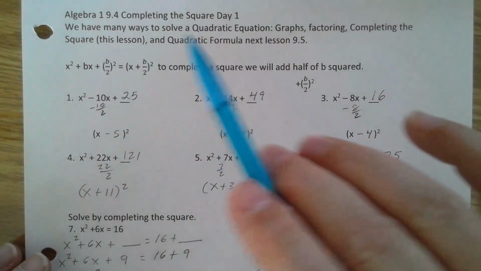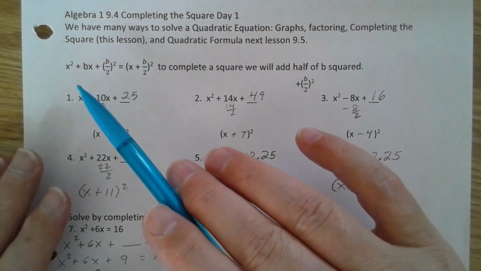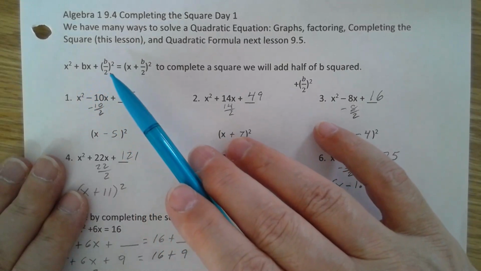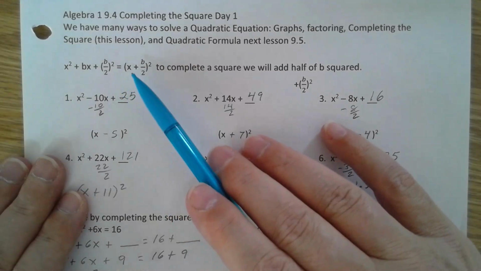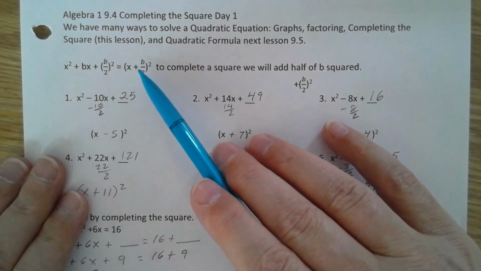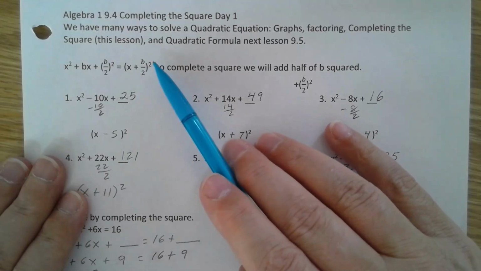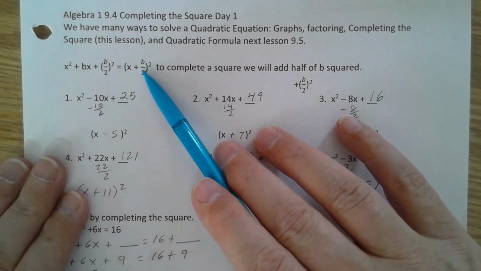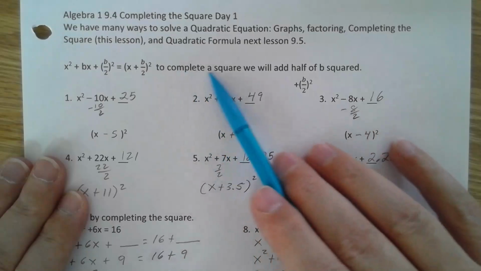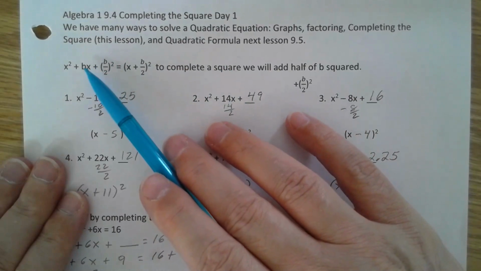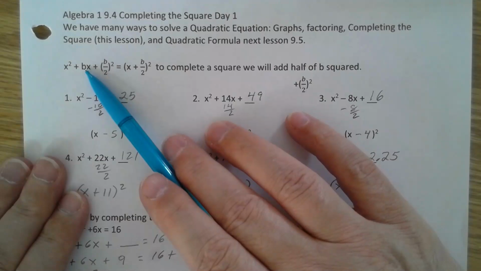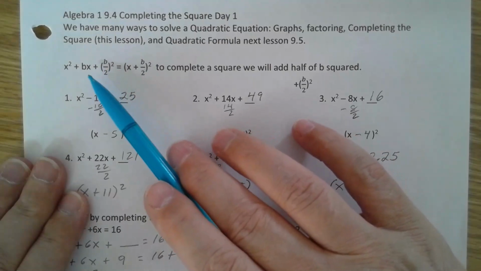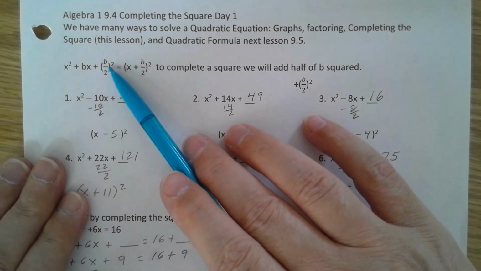So in our standard form of a quadratic, we have x squared plus bx plus c is equal to, and then it's x plus this squared when you factor it. So how do we get from here to here so that it works? By completing the square, you will take half of b squared. C, this is where c is, that needs to be half of b squared.